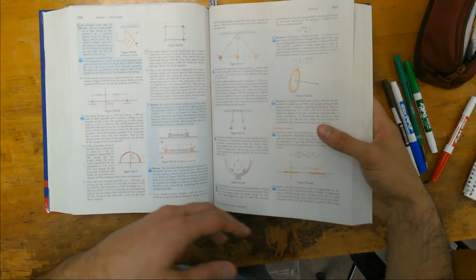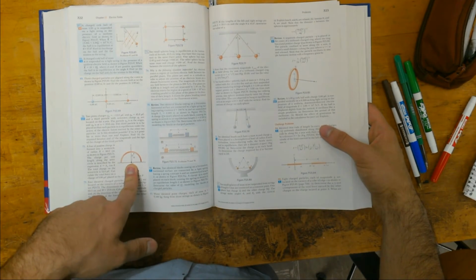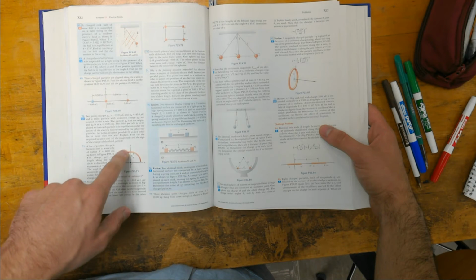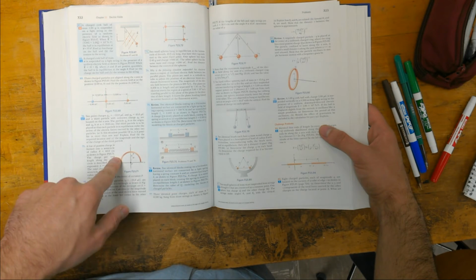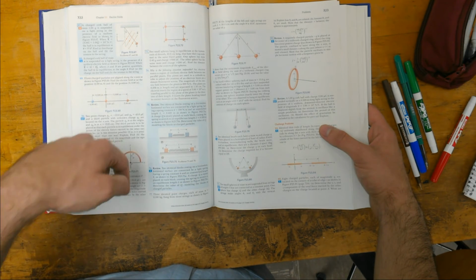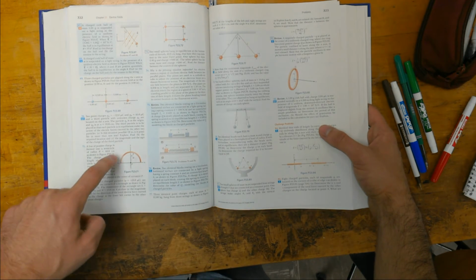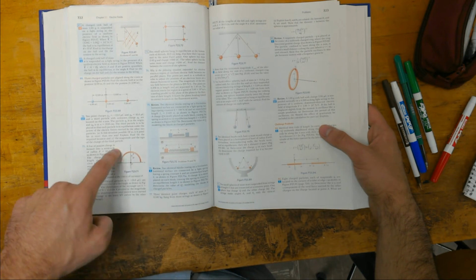Because clearly, if you sit on here, the electric field caused by this semicircle, because of the symmetry, can only be in the y direction, because the x directions will cancel each other.